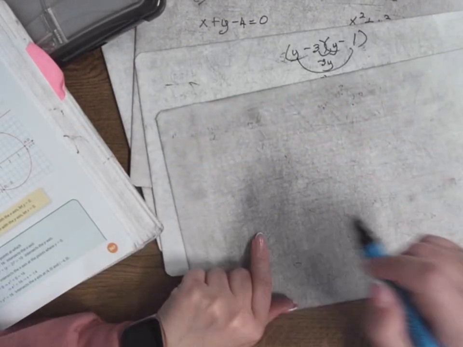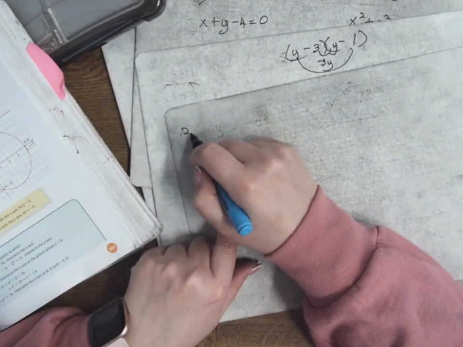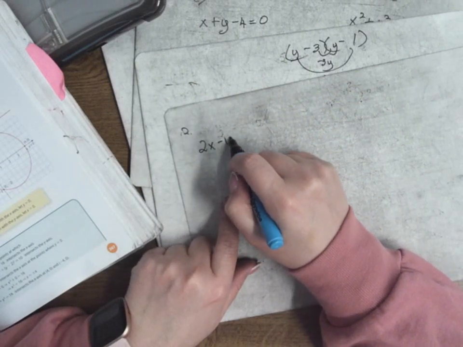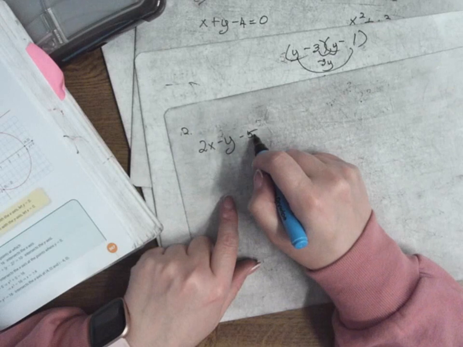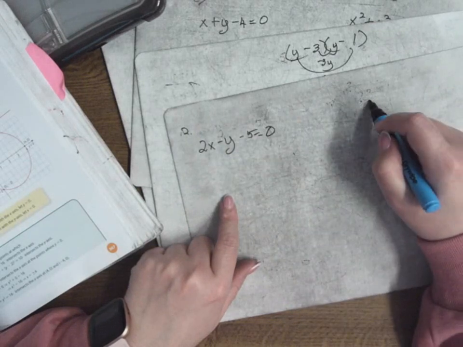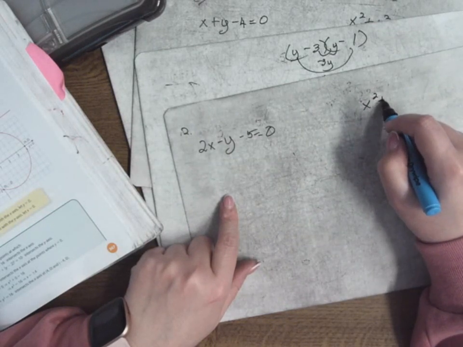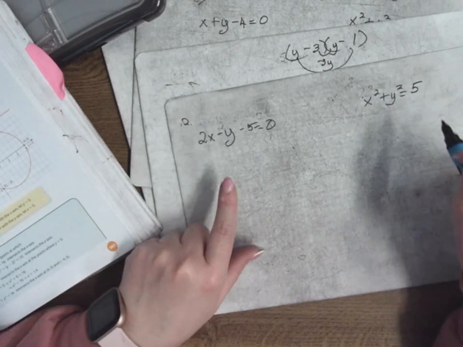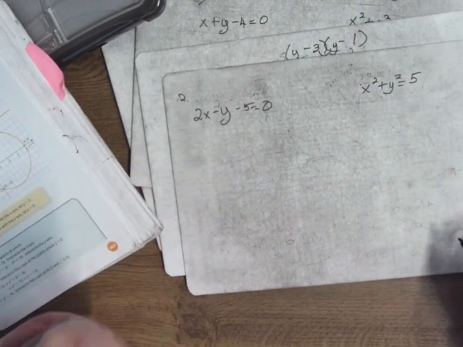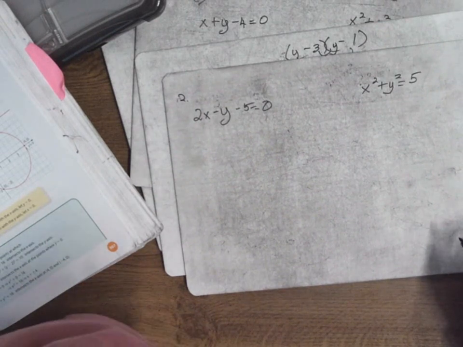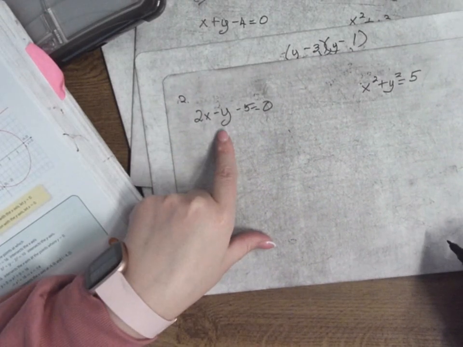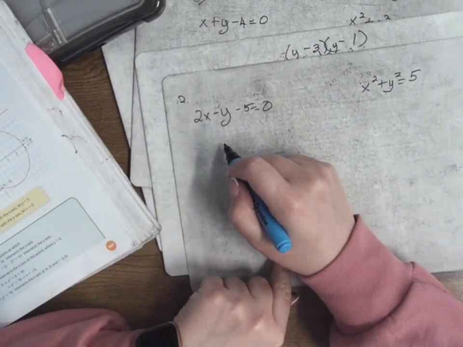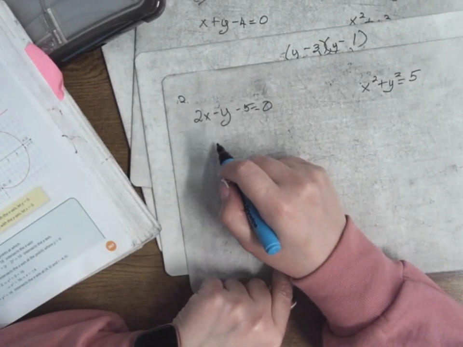Right, okay, number 2. Number 2 says, here's the line, 2x minus y minus 5 equals 0. Here's the circle, x squared plus y squared equals 5. So we rearrange here, right? x equals or y equals? y equals, because you'll end up with a fraction if you go x equals and your head will be wrecked. So just be careful, it's minus y.